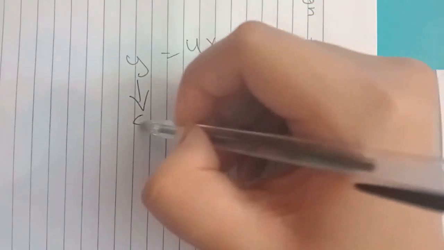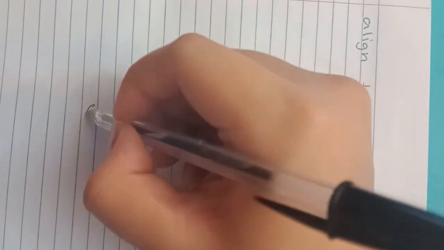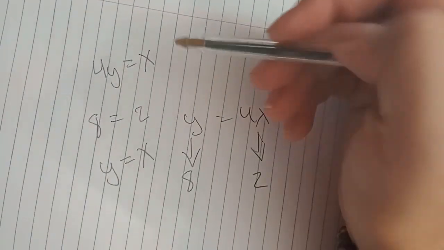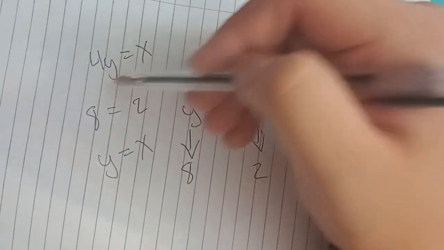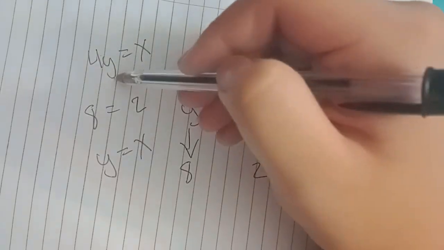So let's say there's 2 adults and there's 8 children, okay? We can't just say y equals x, because that would mean that 8 equals 2. And we can't say that 4y equals x, because I also thought that it would be written this way, that since there's 4 times as many children, the children would be multiplied by 4.